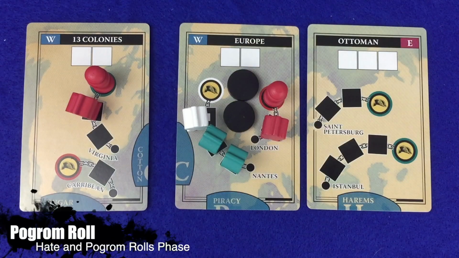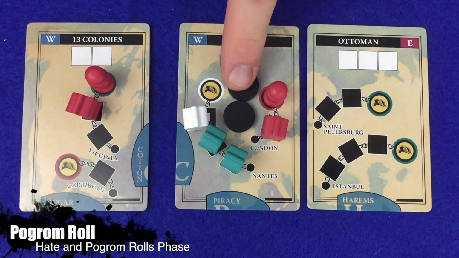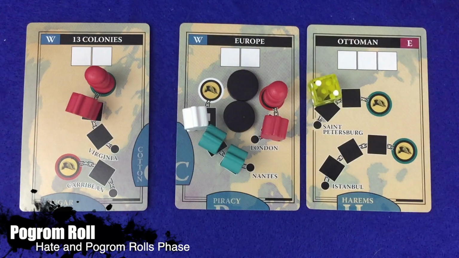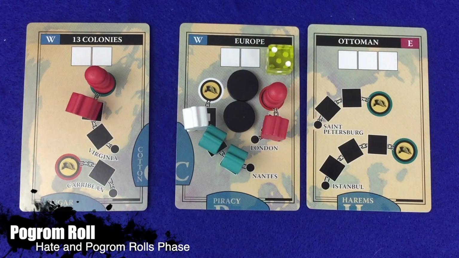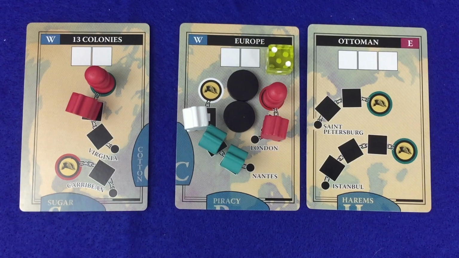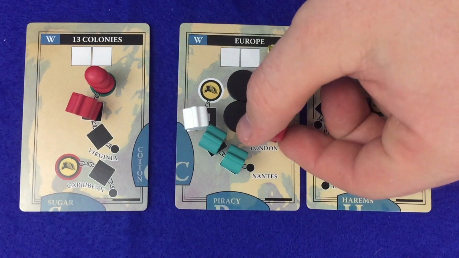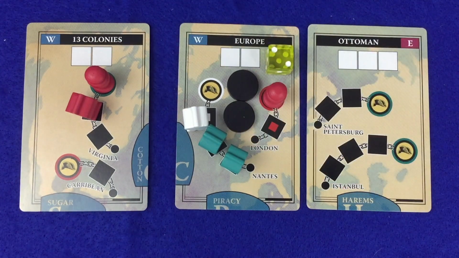After the hate roll comes the Pogrom Roll. For each sphere with 2 anarchy, roll 1d6. If a 1, 2, or 3 is rolled, remove a white, red, or green token respectively from the sphere to the pool. In this case, red. This does not create a dissident. If the sphere has no tokens of the indicated color, then nothing happens.